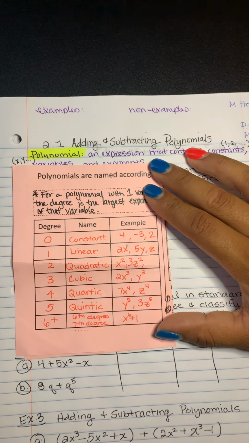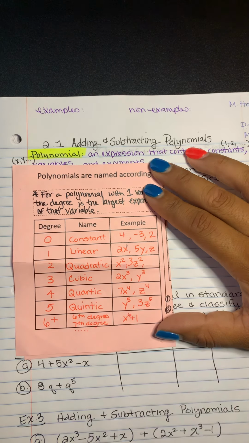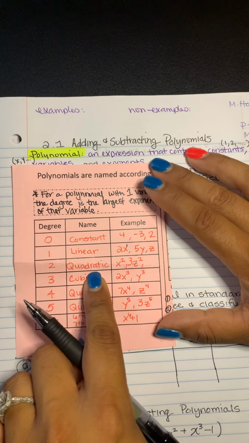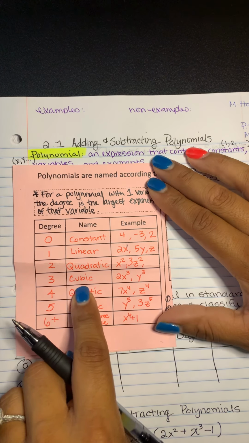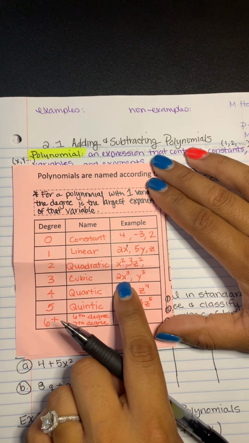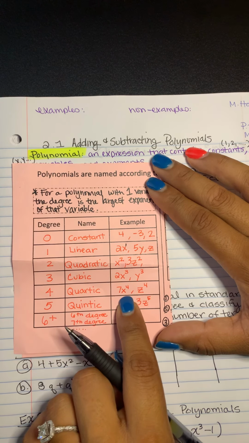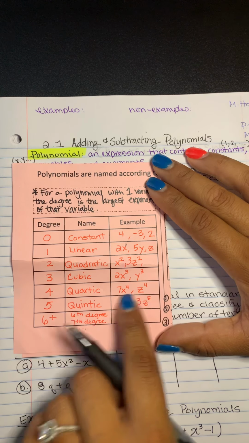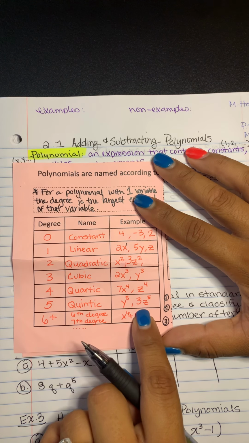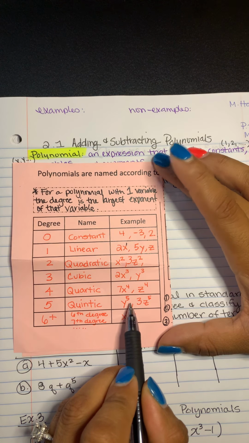And it doesn't have to be just one term. It could be 3x plus 2x squared, because x squared is the largest exponent of that variable, then we will call that a quadratic. 3 is cubic, so if it has an exponent or a degree of 3, we call that cubic. So 2x cubed, y cubed. 4 is quartic, 7x to the 4th, z to the 4th. Again, you can have more than one monomial. 5 is quintic, y to the 5th, 3z to the 5th. Again, we're looking at the largest exponent.